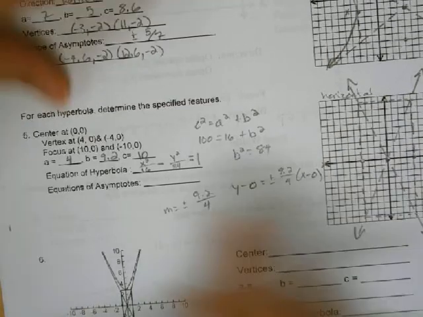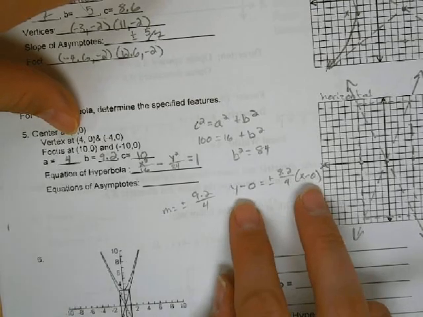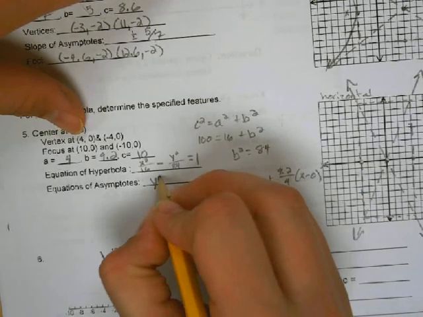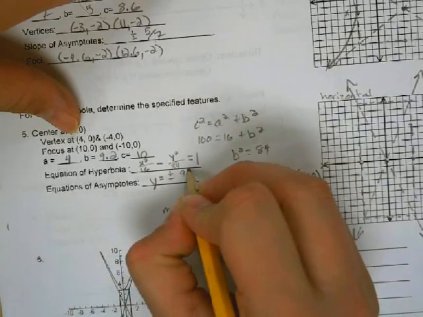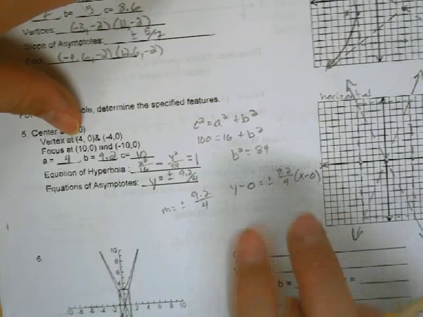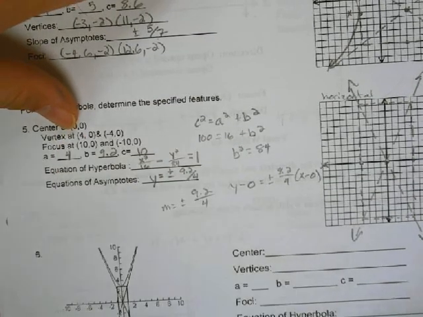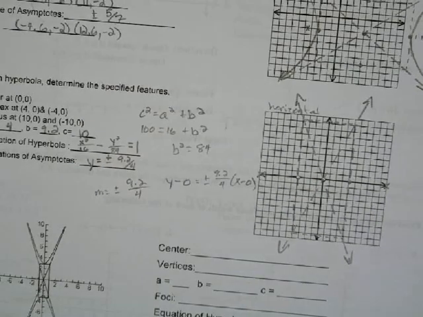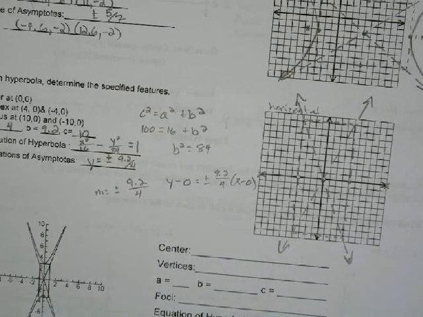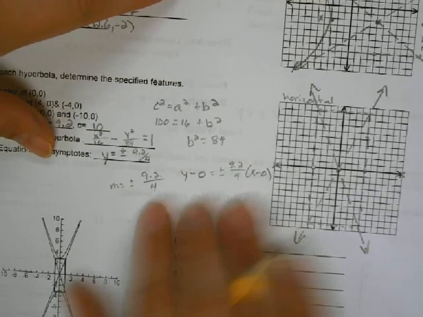If your center is 0, 0, you don't have to show me this step where you put zeros in and then they disappear. If you know that they're going to disappear because they're 0, 0, you do not have to show me that step. You can kind of skip that step. Now, if it's anything besides 0, 0, you can't skip it because you've got to solve it for y. But if it is from 0, 0, then I am perfectly okay with you skipping that one particular step.